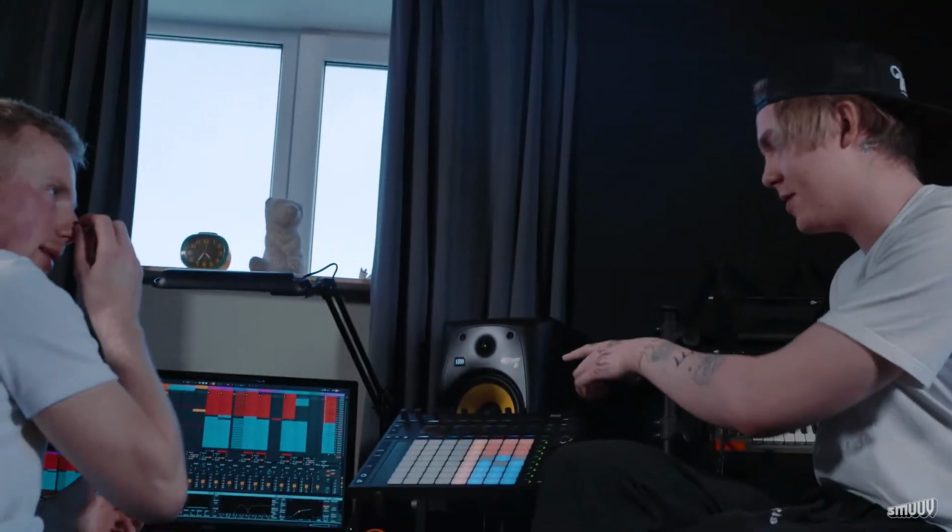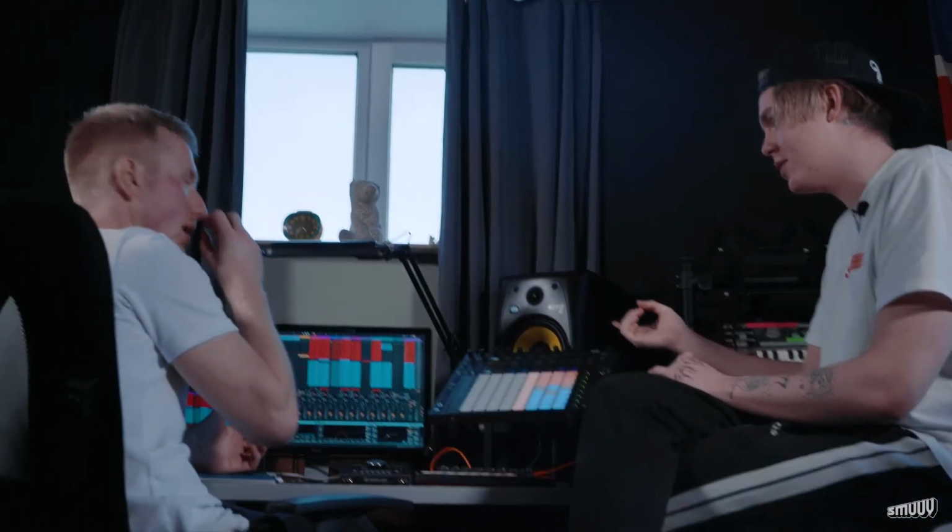So, compared to arrangement view, what are the biggest differences in producing? Now we have comping in Live 11 as well? But you could comp before in session view too, right?